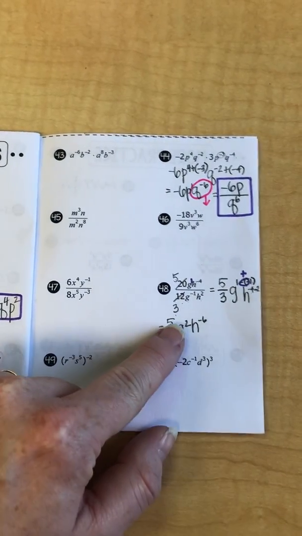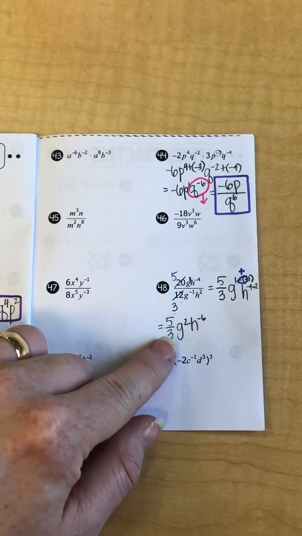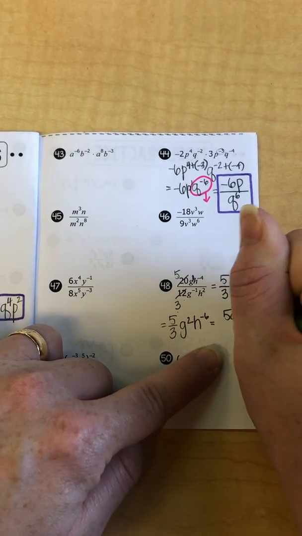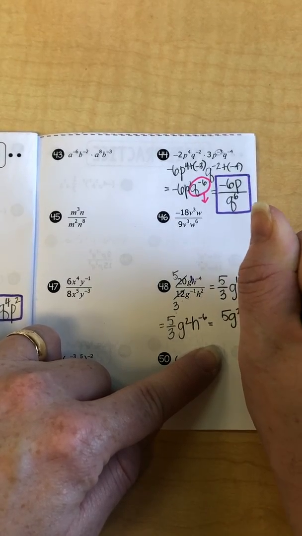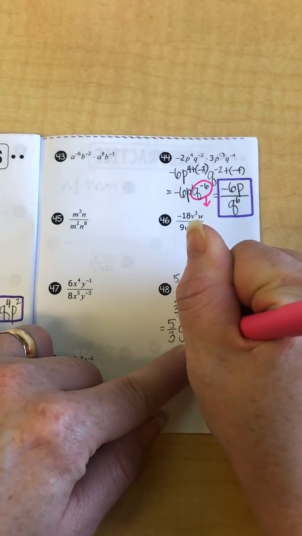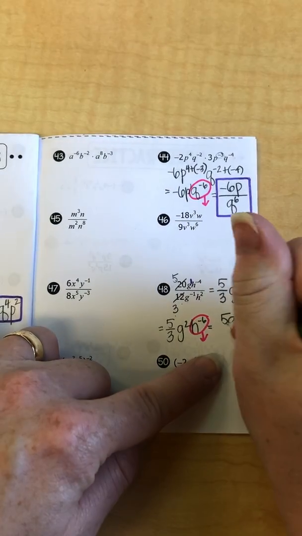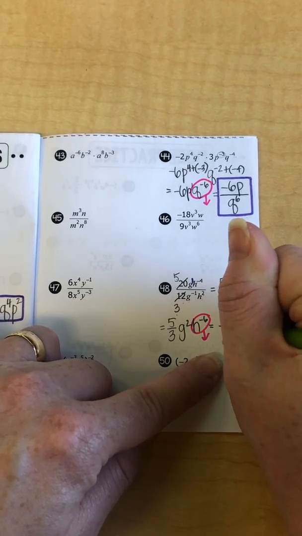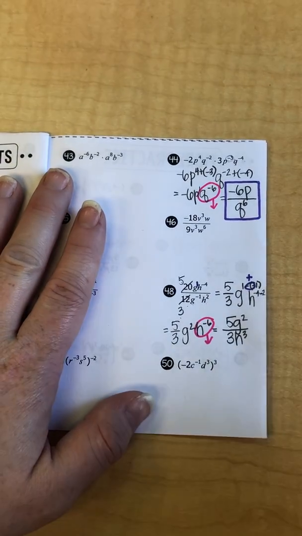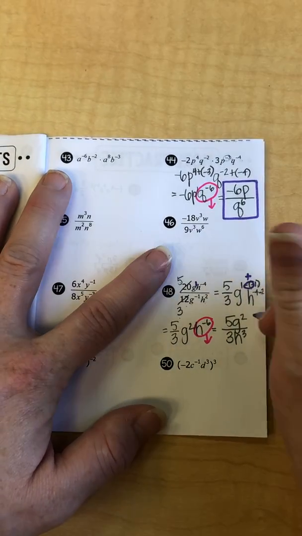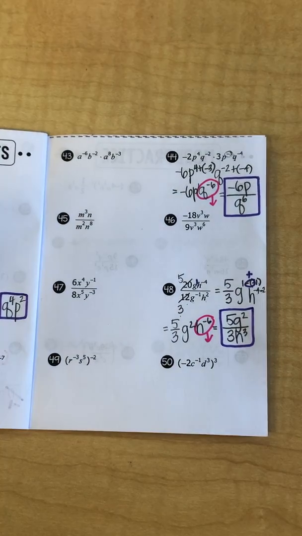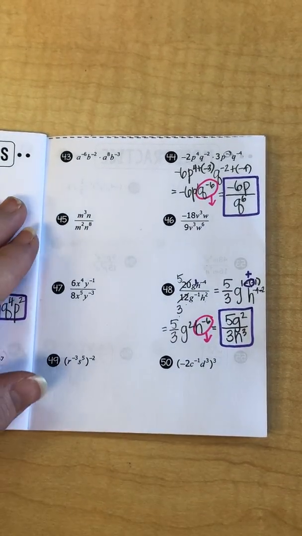Because this G to the second power has a positive exponent, I'm going to put it up in the top of the fraction with the 5. And because this H has a negative exponent, I'm going to drop it to the bottom with the 3. So I have no more negative exponents. I am good to go. And that is my final answer.